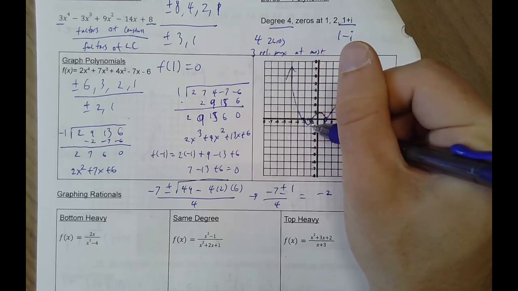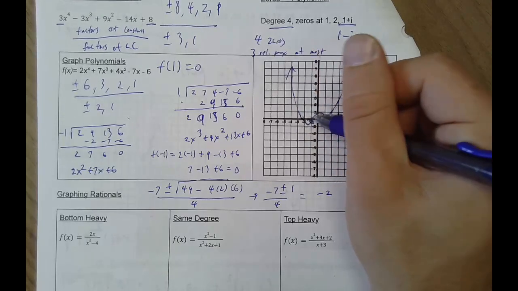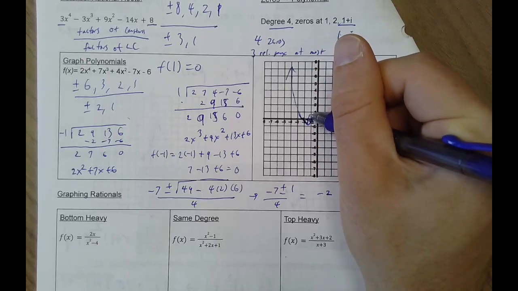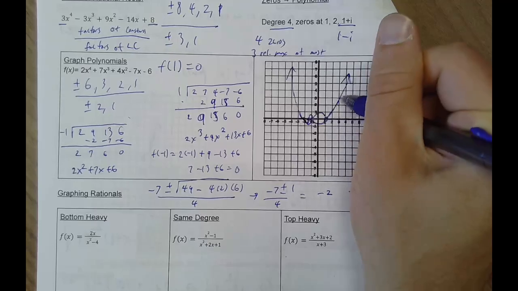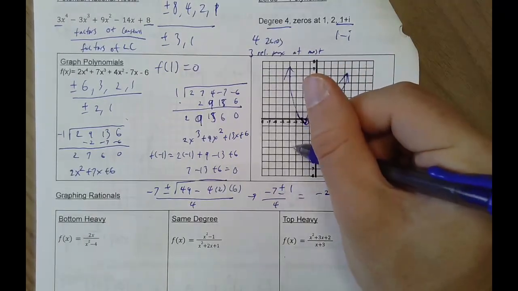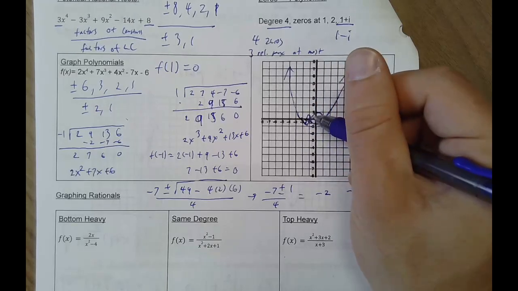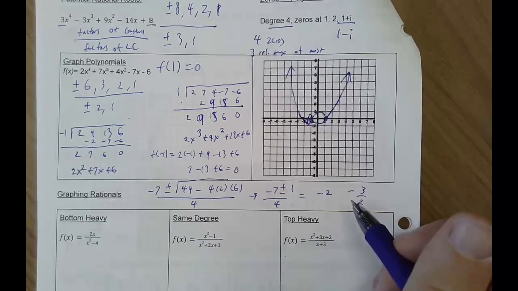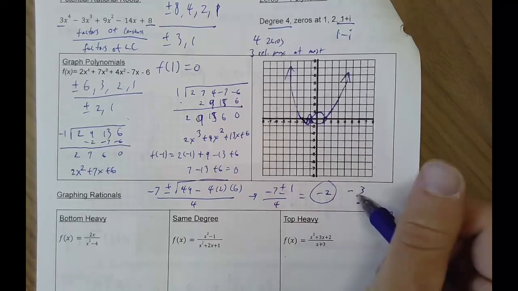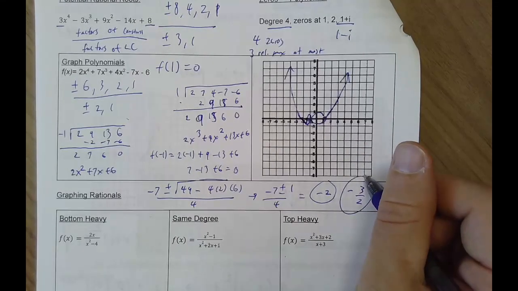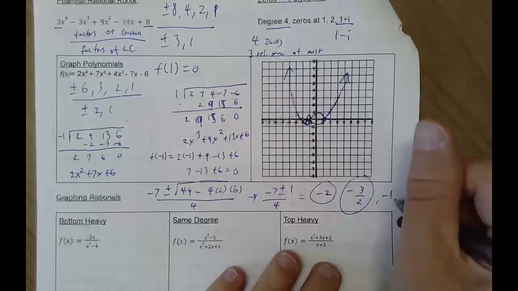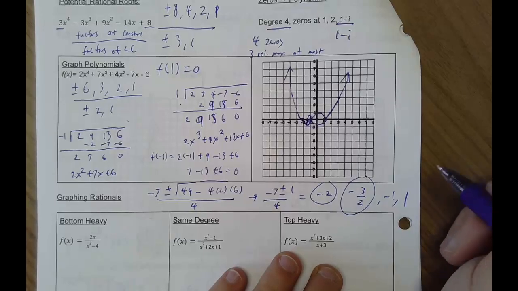I'm missing a... should be like this. Like that. So it's going to cross -3. It's going to cross -2. It's going to cross -3/2. It's going to cross -1. And it's going to cross 1. It's going to cross all of those.